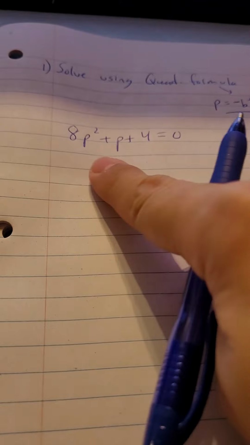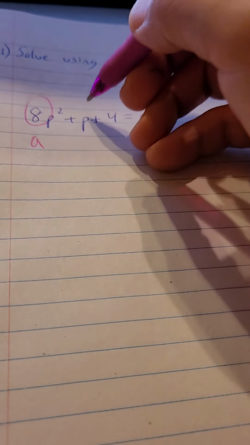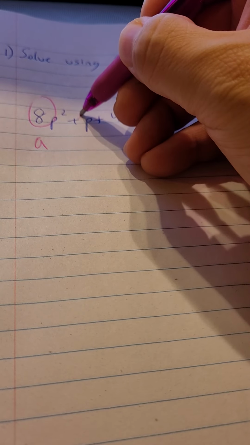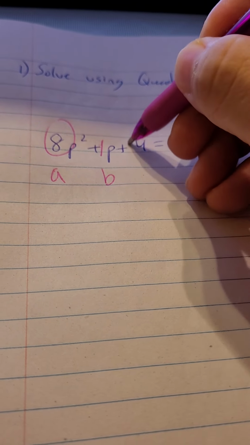Okay. We're going to use p equals because we see the variable p over here. We have to label, and if you have pens of different colors, it might be useful. We're going to label our a, b, and our c. The variable that's squared is the a. How many p's? Well, there's just one of them. When in doubt, add that one in there. B is 1 and C is 4.